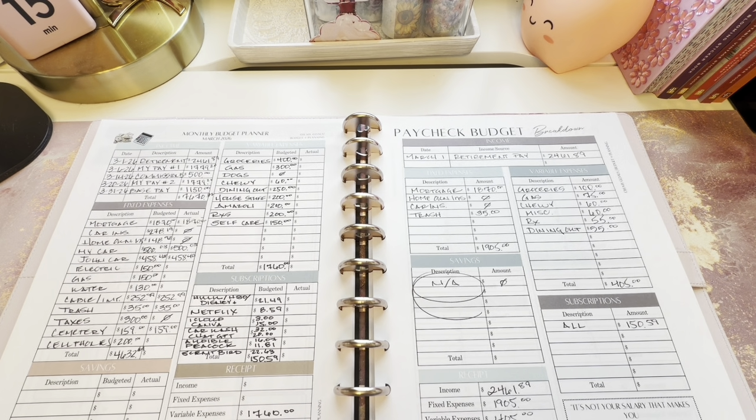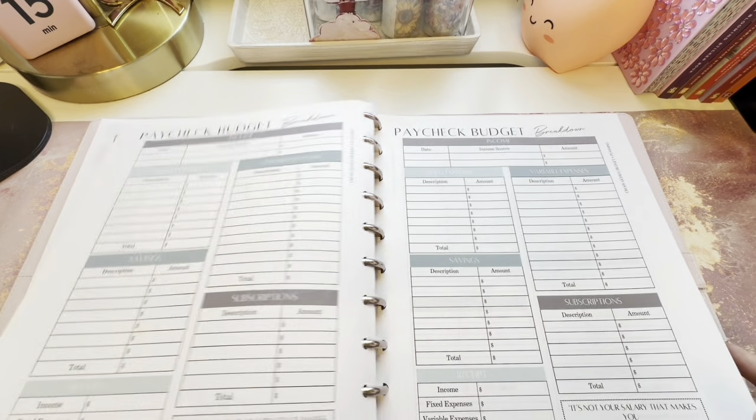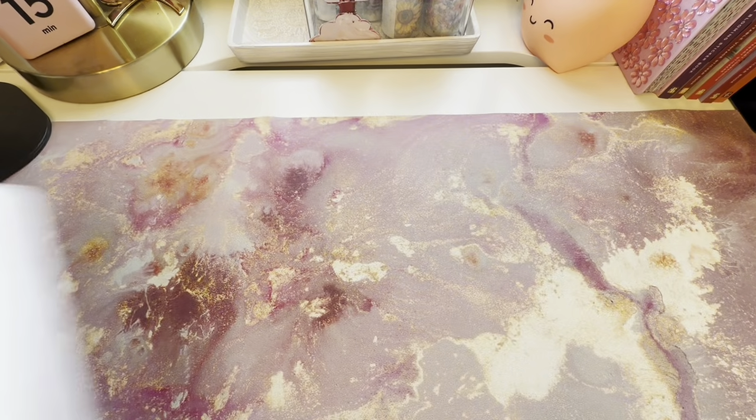I'm getting a partial paycheck because I'm starting midway through this new position and they have a new pay schedule. So instead of getting paid every other Friday, I'm going to be getting paid on the 1st and the 15th. I think it's the 1st and the 15th. But again, this is very brand new for me, so bear with me. We're going to get through it.